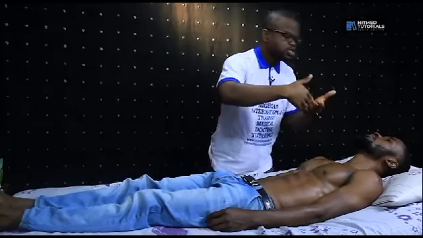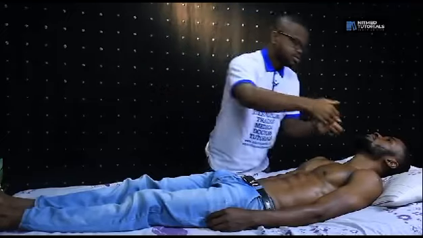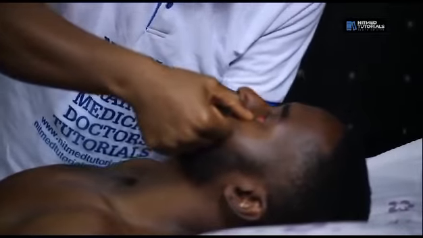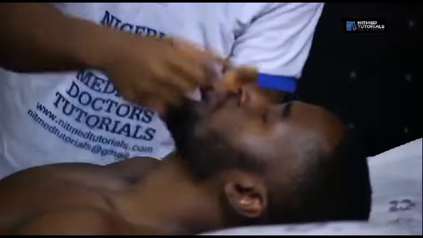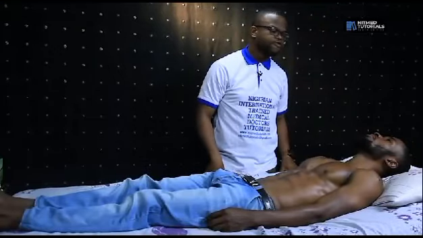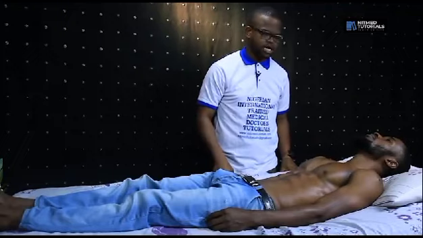Next up, you use both thumbs to depress the lower lids, okay? Depress the lower lids and examine for palpebral pallor, all right? So you look at the palpebral part of the conjunctiva and look out for conjunctival pallor, all right?